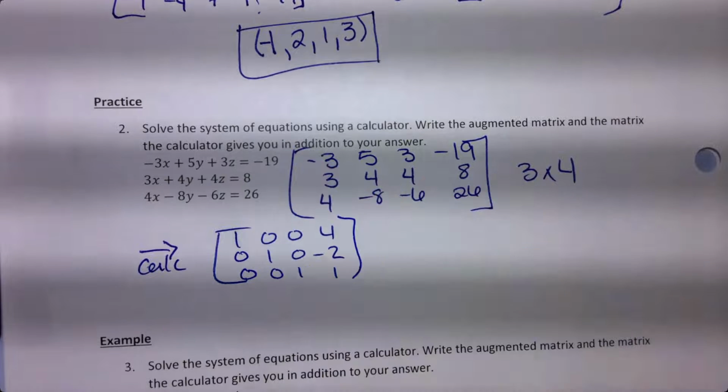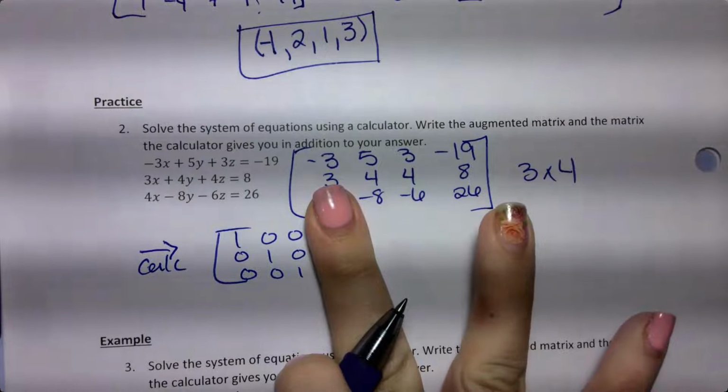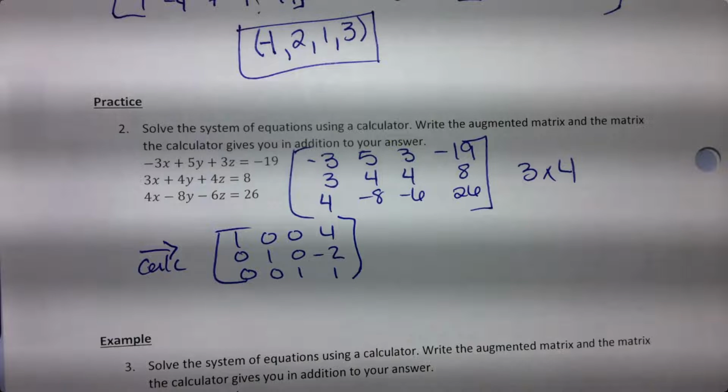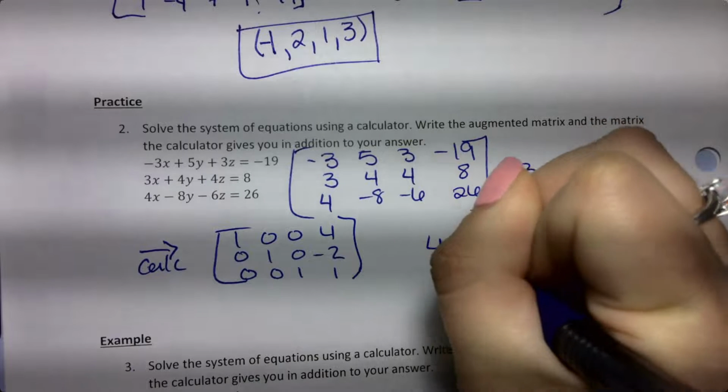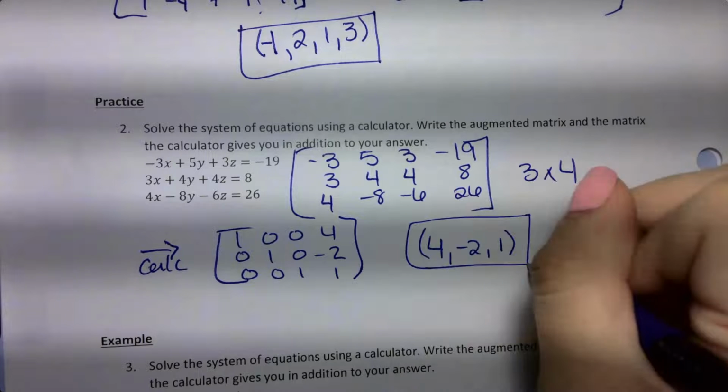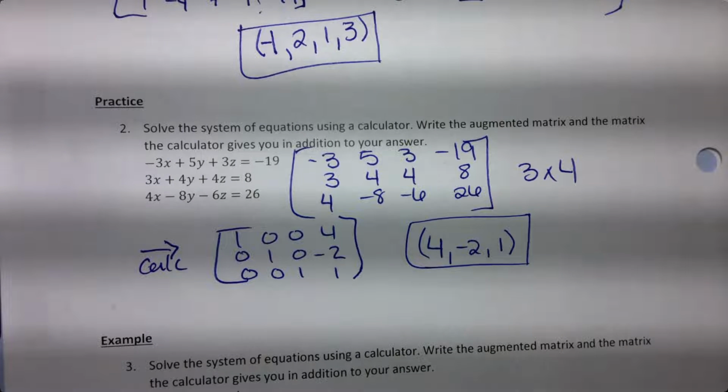So if I look at the square part of the matrix, I have a nice diagonal of 1s and 0s everywhere else. So this will give me my answer. My answer here is going to be 4, negative 2, 1. And this is telling me where all three of those equations cross.